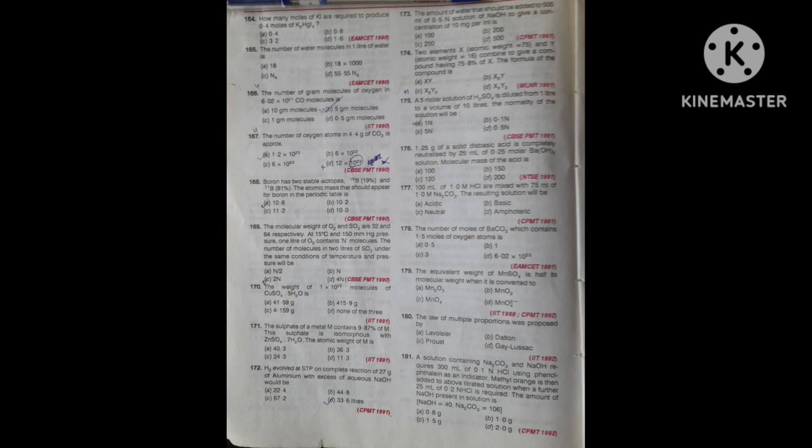A solution containing sodium carbonate and NaOH requires 300 ml of 0.1 N HCl using phenolphthalein as an indicator. Methyl orange is then added to the above titrated solution, when a further 25 ml of 0.2 N HCl is required.